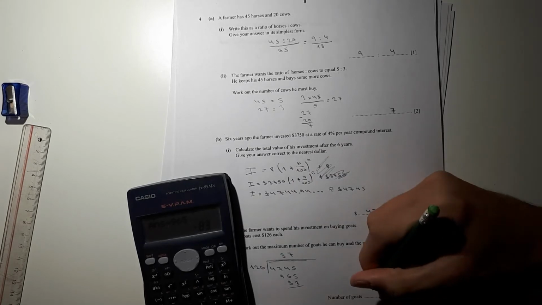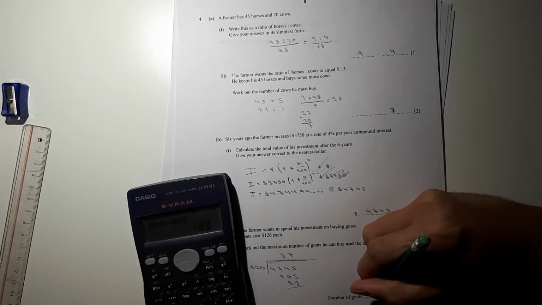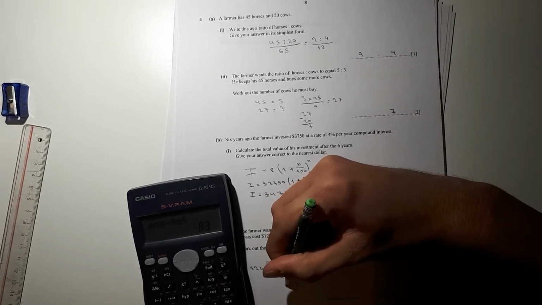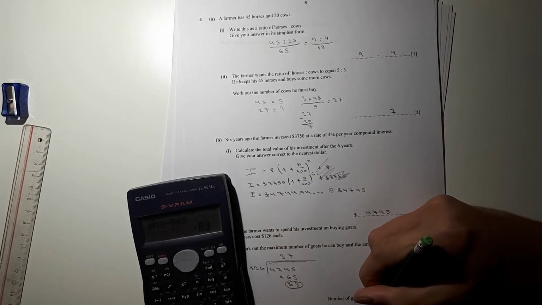So the number of goats would be 35, and the amount of money left over would be this number, that is 83.